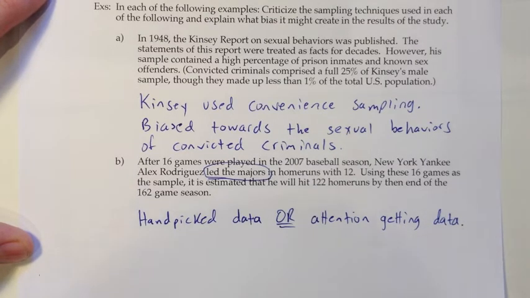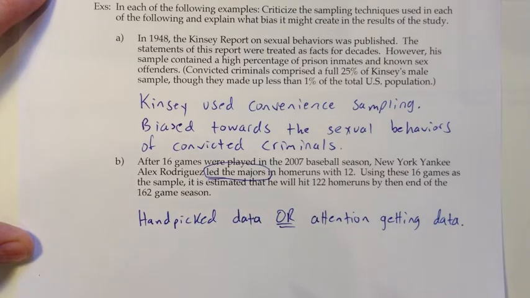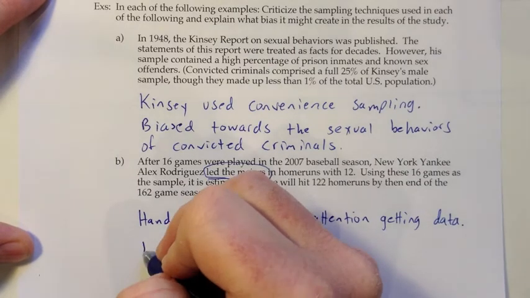And then anytime you do this, if it's attention getting data, it's going to be biased towards that unusual result. And in this case, we handpicked him because he led the majors, so I would say this is going to be biased towards an unusually large home run total.